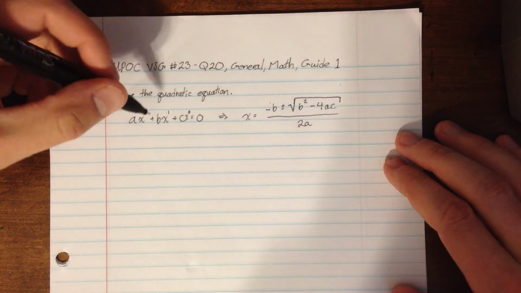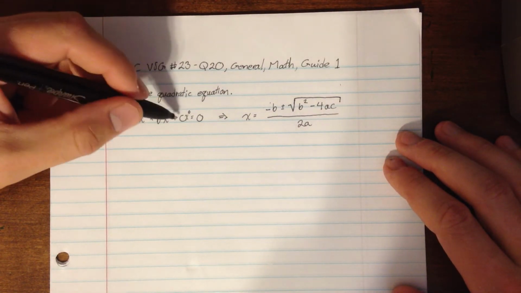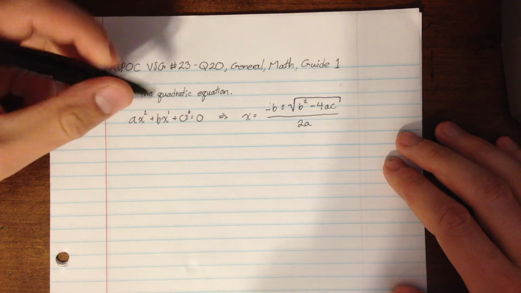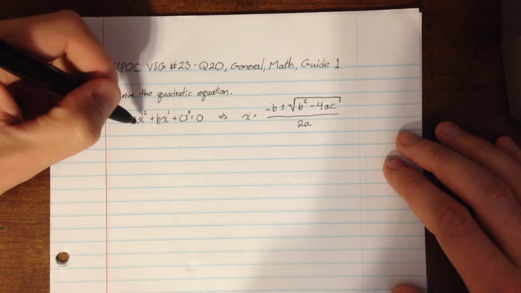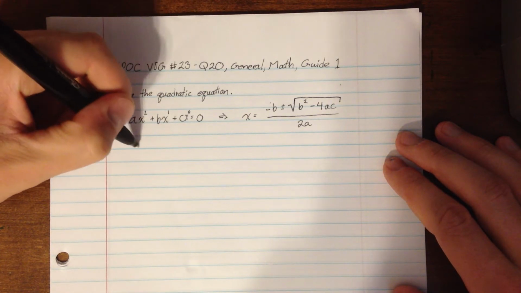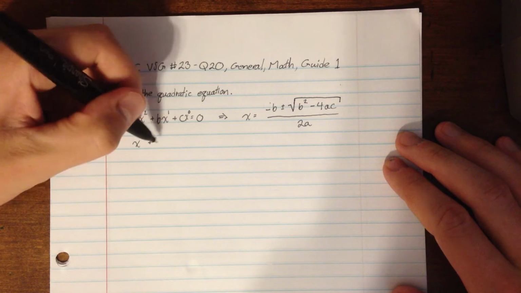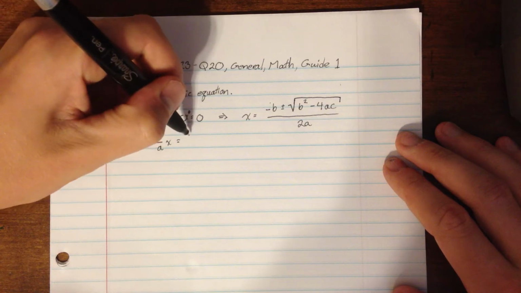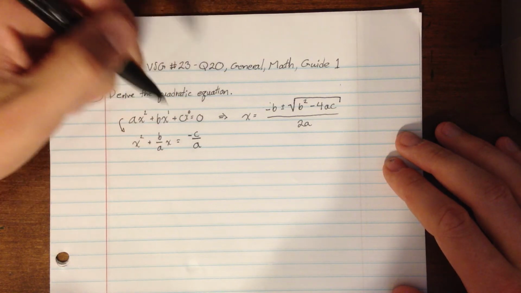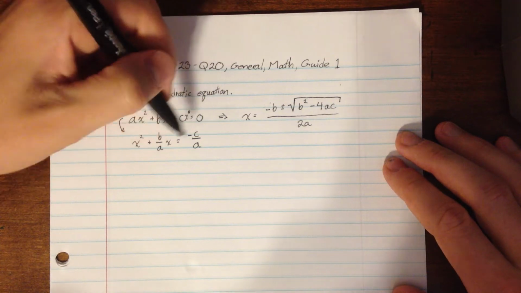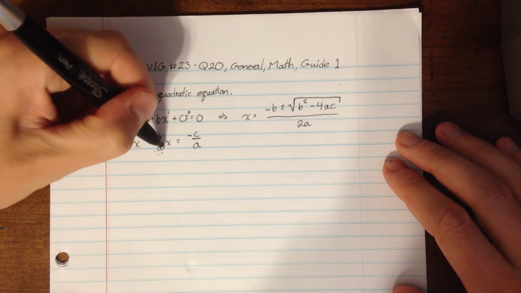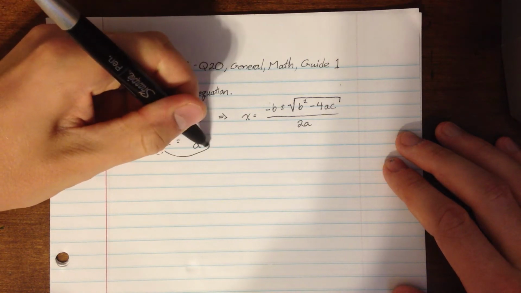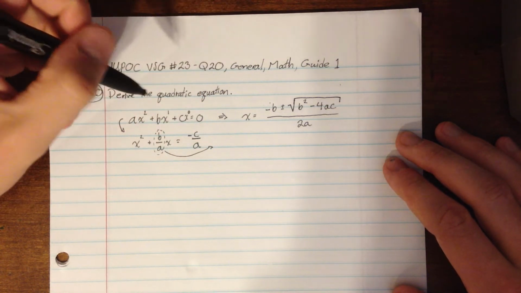So the first thing that we'll do is we'll go ahead and bring our constant term to the other side of the equation, and let's get rid of any leading coefficients we have on our highest order term. So this is going to turn into x squared plus b over a x equals minus c over a. Right? Now let's take this middle coefficient here, or the coefficient on the x to the 1 term, and let's go ahead and square half of it.